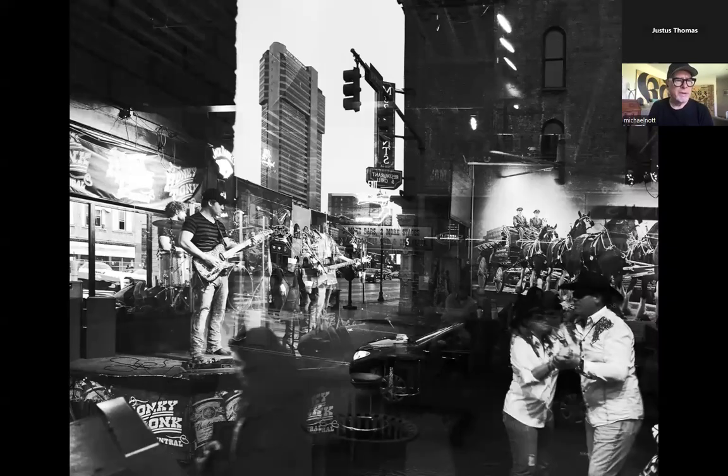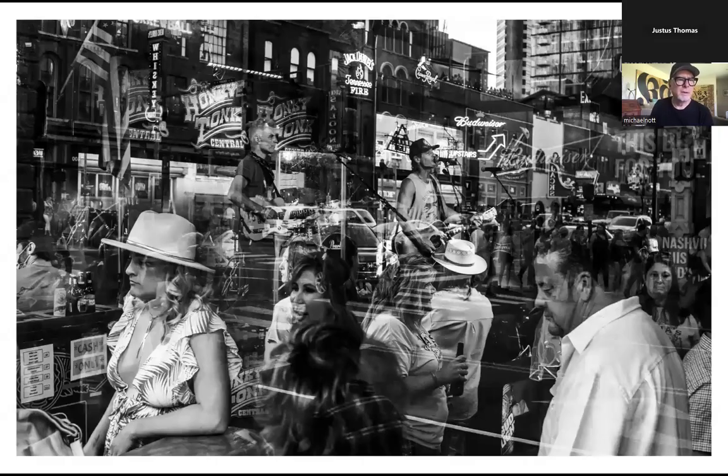So here's one of my big scenes downtown, shooting through the window of one of the honky tonks, and just very layered because you're getting reflections. There's another one, a lot of reflections in the window, people on the street outside, cars, just a lot going on. Some of these big scenes are like this.